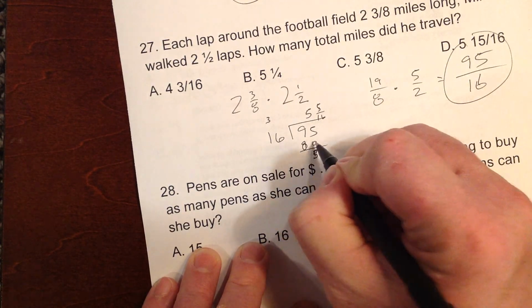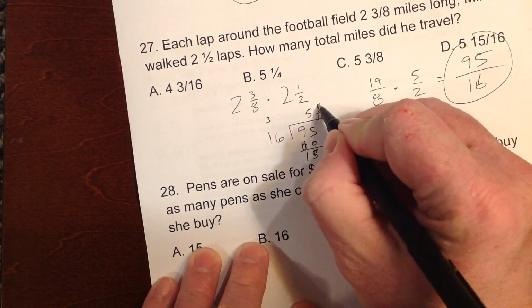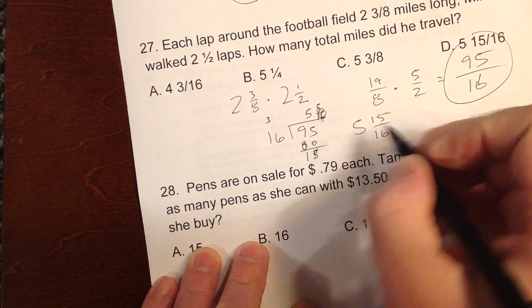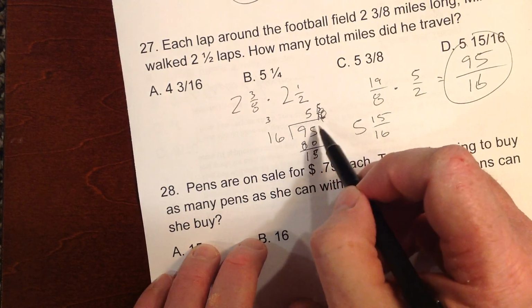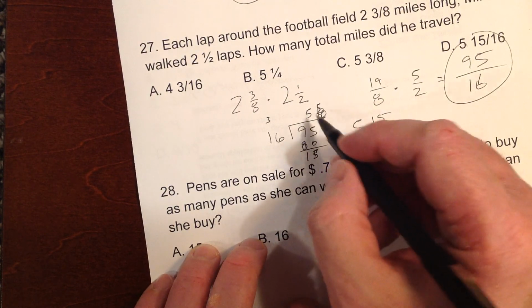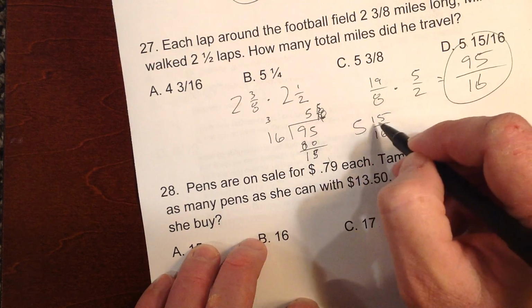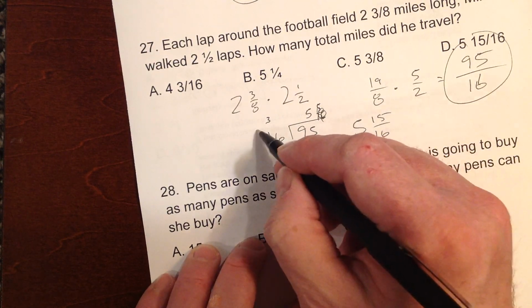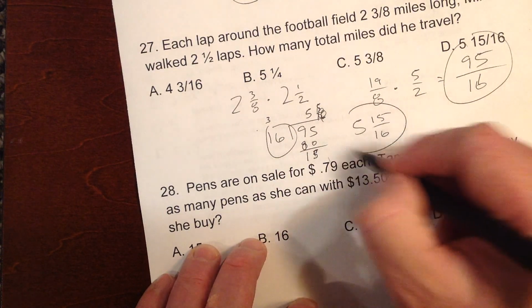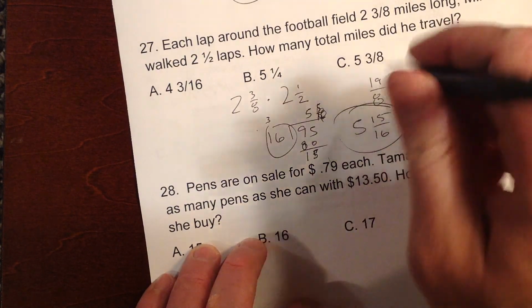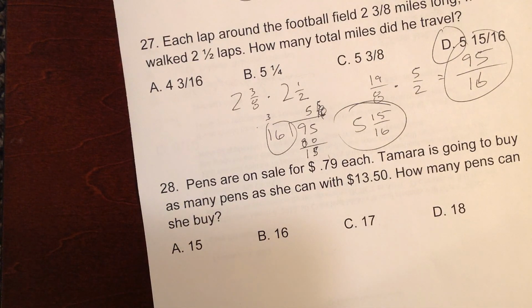Forgive me. This is 80, and a remainder of 15. This is going to be 5 and 15 over 16. So 16 will go into 95 about 5 times. 5 times 16 is 80. We get our remainder. We put our remainder over our original denominator, which is 16. The answer is 5 and 15 over 16. Again, if you're having trouble converting fractions or improper fractions into mixed numbers, I need you to watch video 1 and video A.